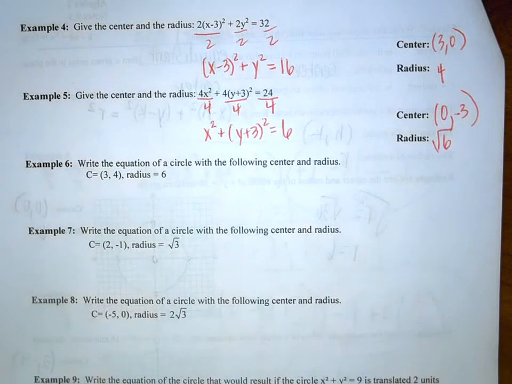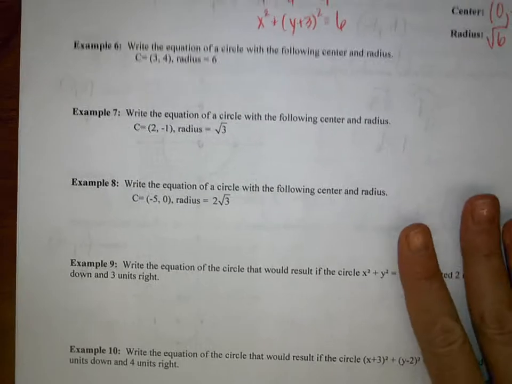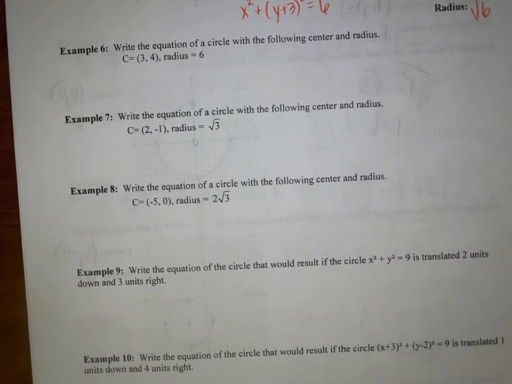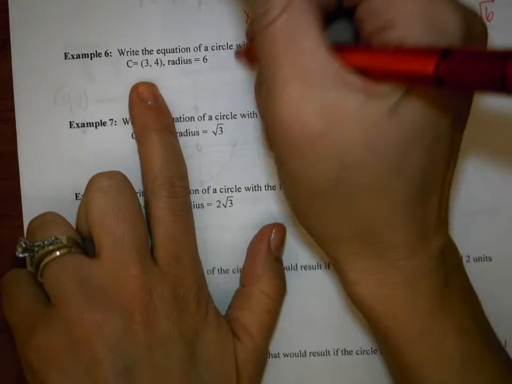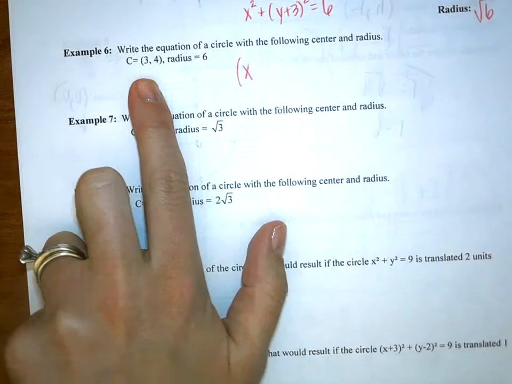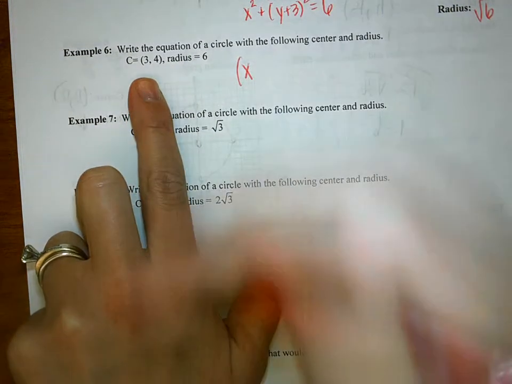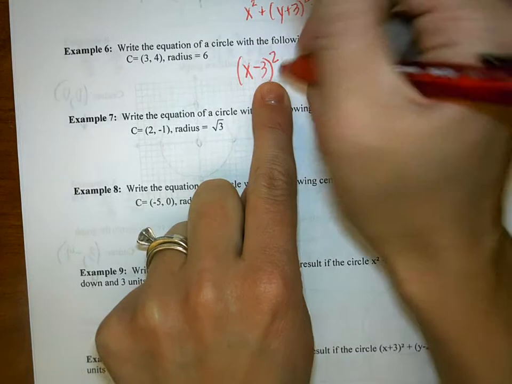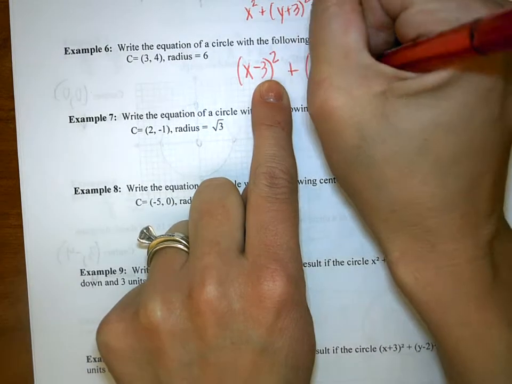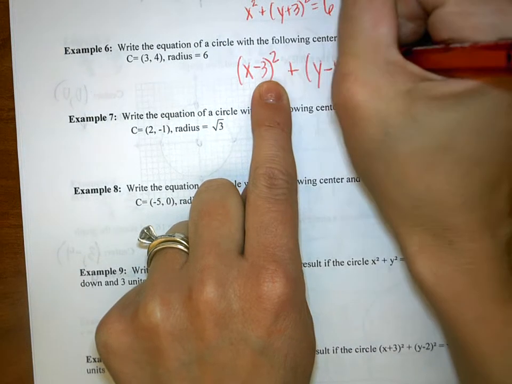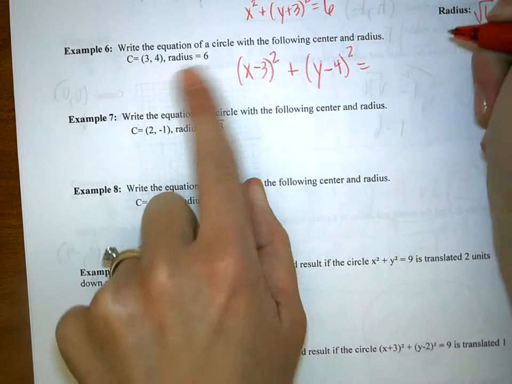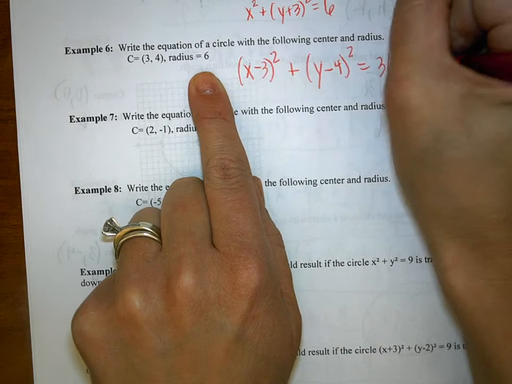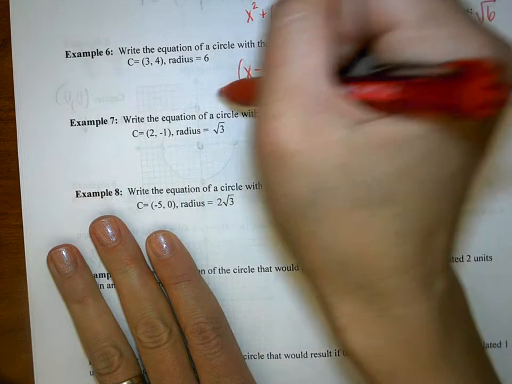All right, example 6. Write the equation of a circle with the following center and radius. So we are going to have what? X what? X minus 3 squared, because we know it comes out and becomes the opposite. Plus, it's going to be what? Y minus 4 squared equals, and we always square our radius, which makes it 36. That is my equation.